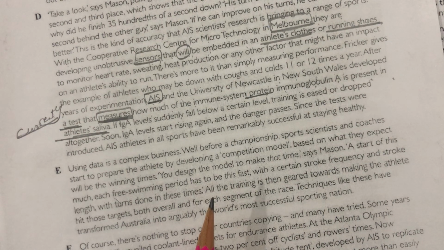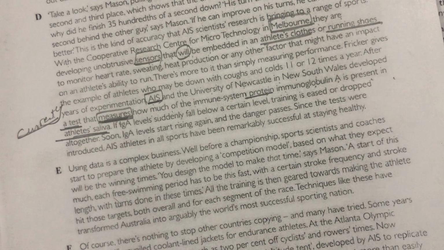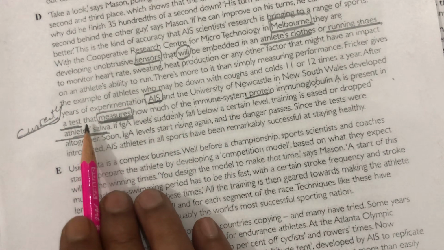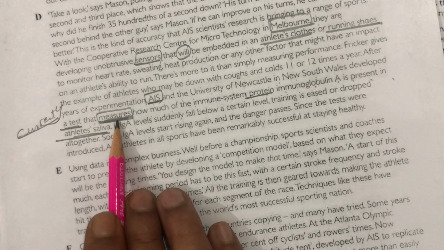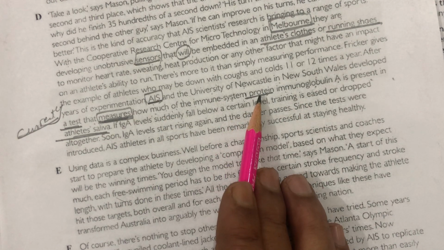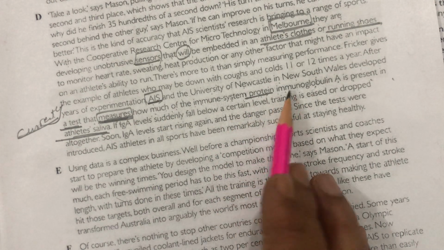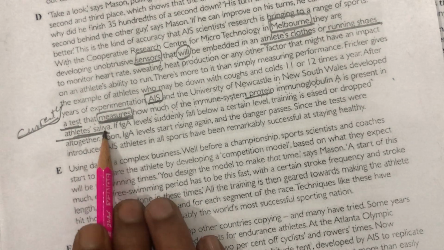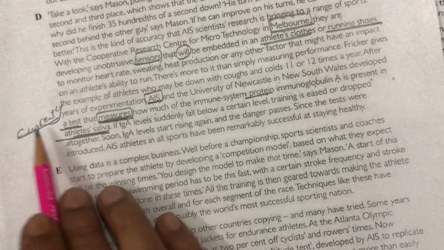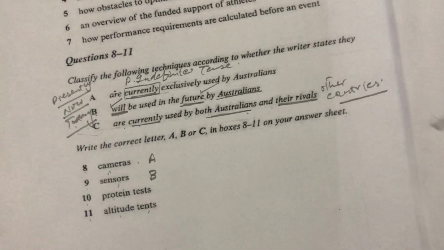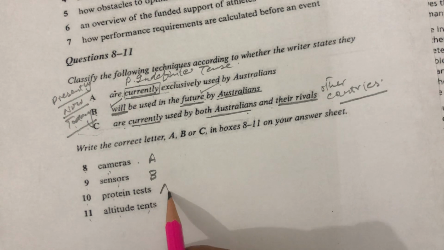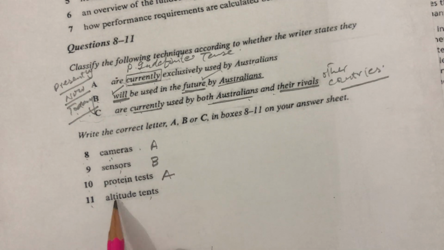So it means that the protein tests are now being used by Australia, and it is a test that measures how much of immune system protein hemoglobin A is present in an athlete's saliva. So a protein test is now being used or currently being used by Australians. So we can write option A, are currently exclusively used by Australians. Question number 11, altitude tests.